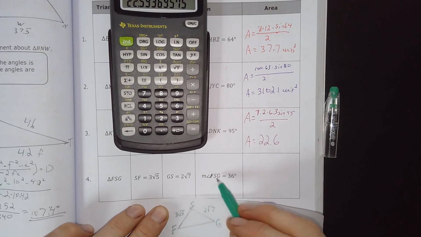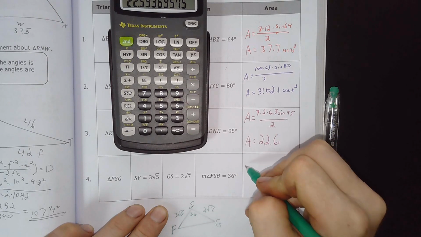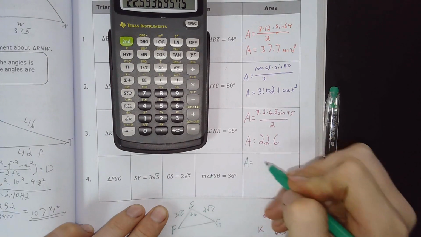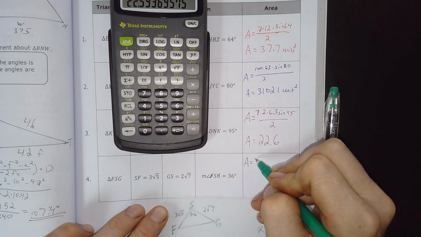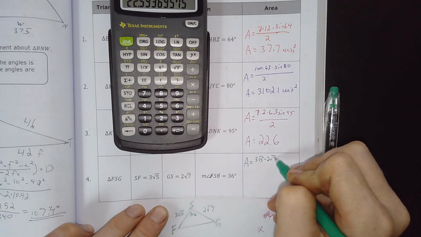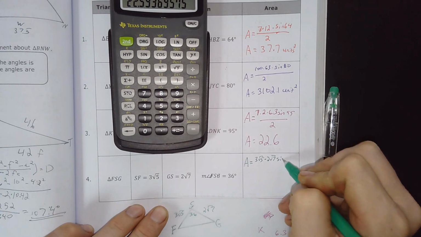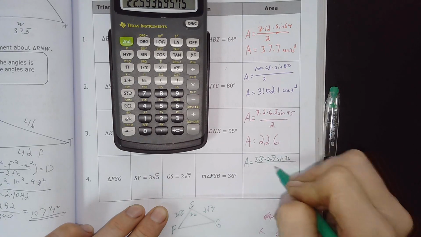And then angle S is 36. That's what we need: the angle sandwiched between the two sides. So the area equals 3 square root of 5 times 2 square root of 7 times the sine of 36 divided by 2.